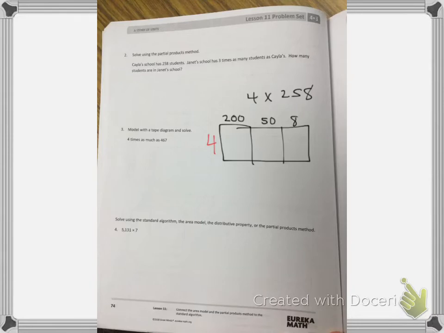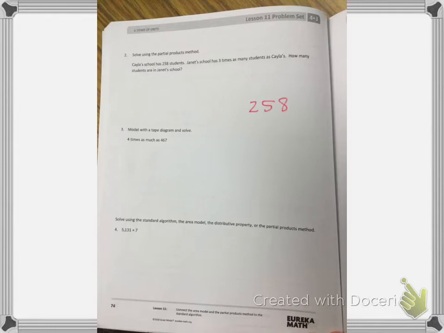So that is area model, and we're going to focus on partial products, which I'm sure you already know, right? 4 times 8 is 32, 4 times 5, 200, and then 800, and then we add. So partial products is we're doing parts of a problem, a multiplication problem, partial products.